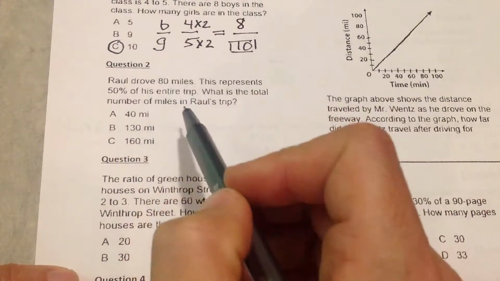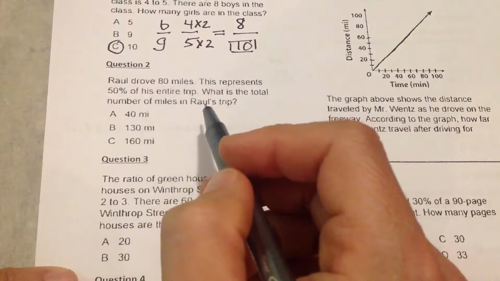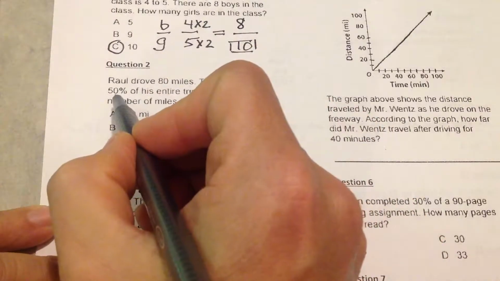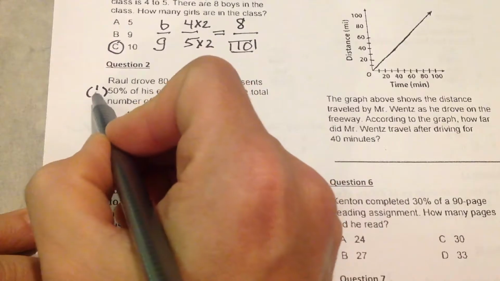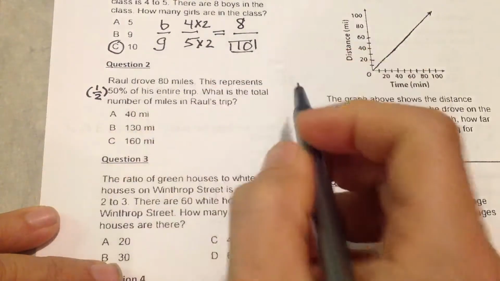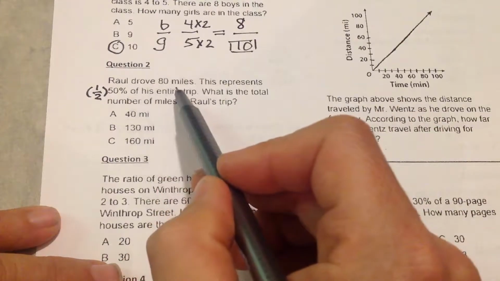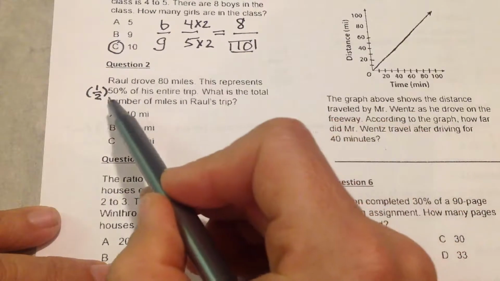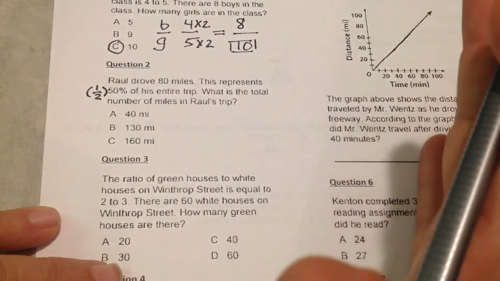Raul drove 80 miles. This represents 50% of his entire trip. Now, when you look at 50%, I want you to think of half. 50% as a fraction is half. So when he drives 80 miles, this represents half of his entire trip. Not the whole trip, half of his trip.